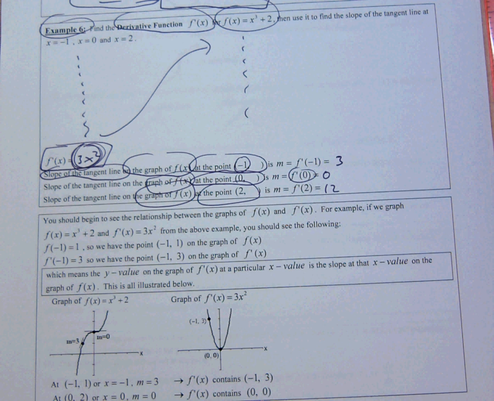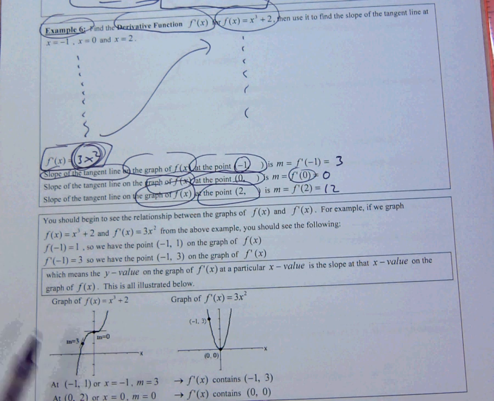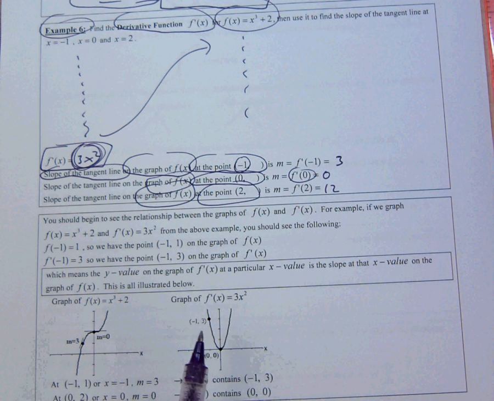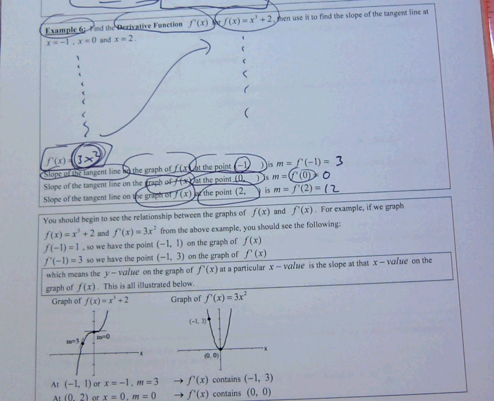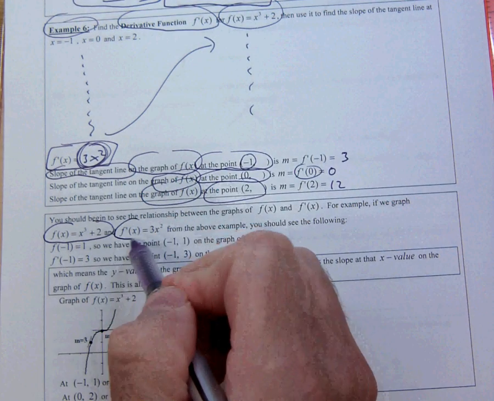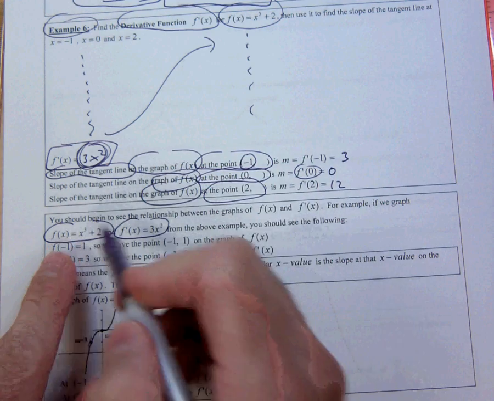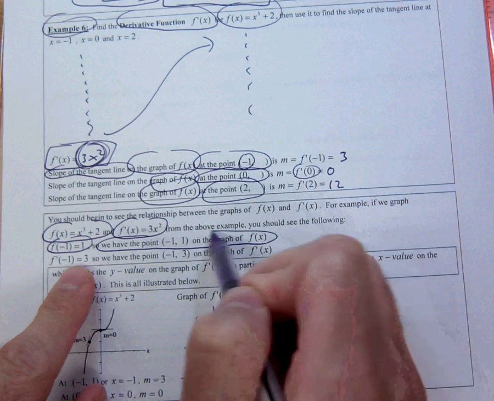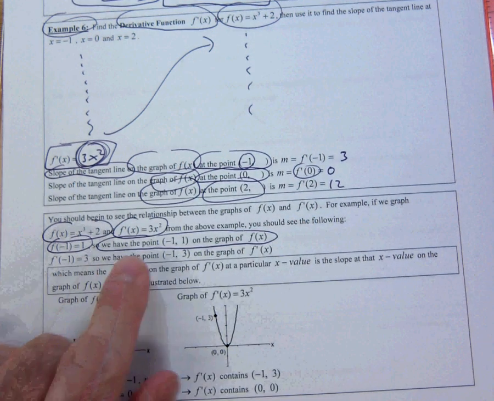Before I go into the last part of my lesson, guys, it's absolutely critical you understand this next box. If you don't, you're going to completely miss the relationship between f and f prime. Okay, here we go. Let's go back to example 6. There was the function. There was my derivative function. What happens when I plug -1 into my original function? I get the point 1, 1.